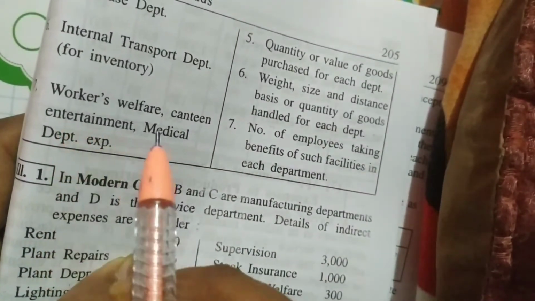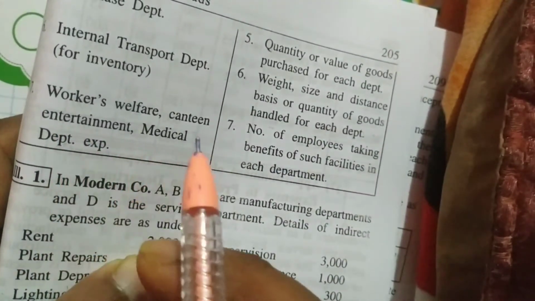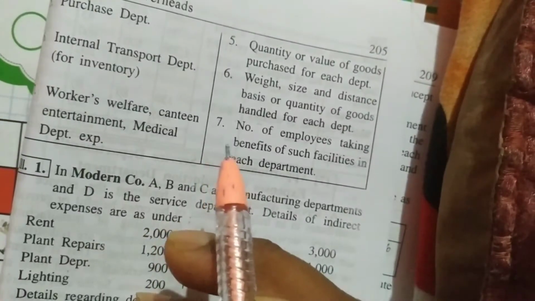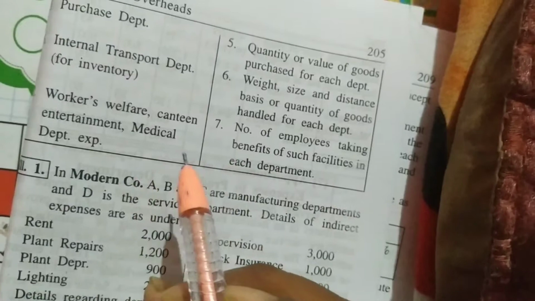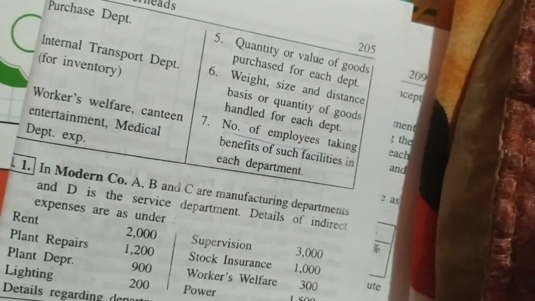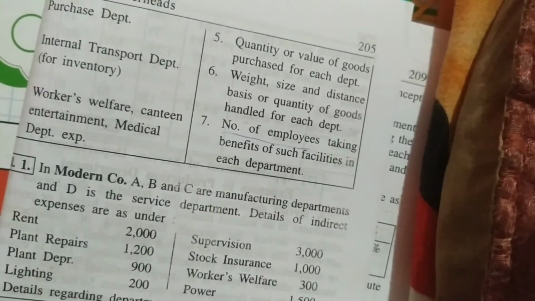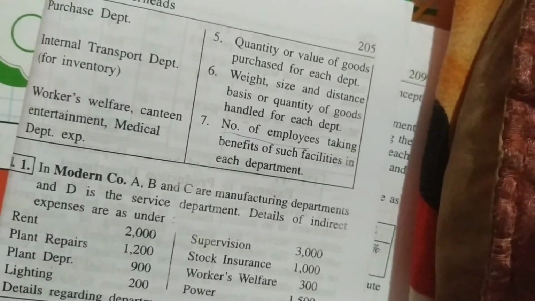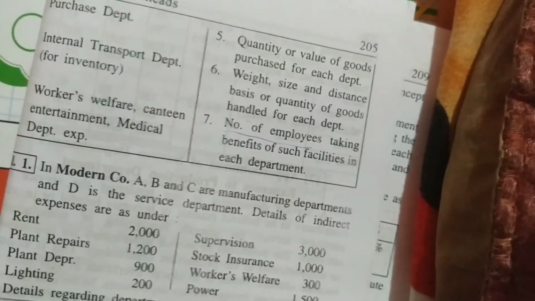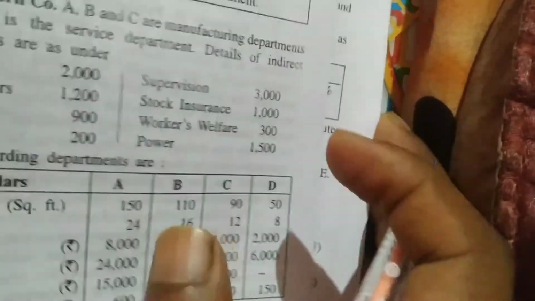Then workers' welfare, canteen, entertainment, medical department expense. Such type of service department expense will be distributed on the basis of number of employees only, whether it is a manufacturing department or a service department. The benefit will be distributed to the departments in the ratio of number of employees. So these three tables you have to remember for calculation of practical sums.